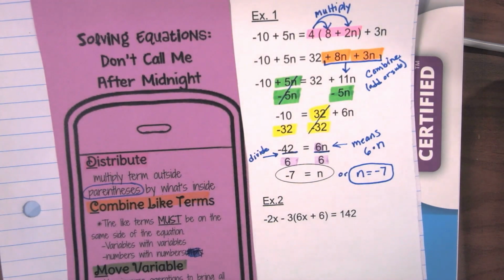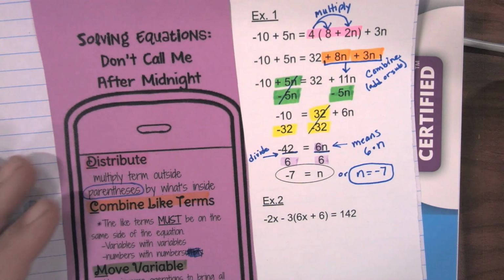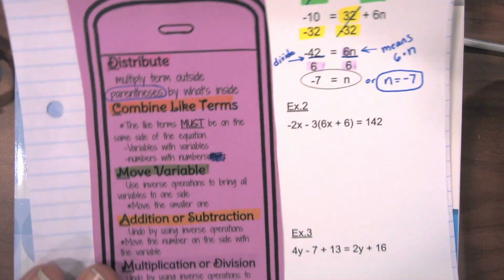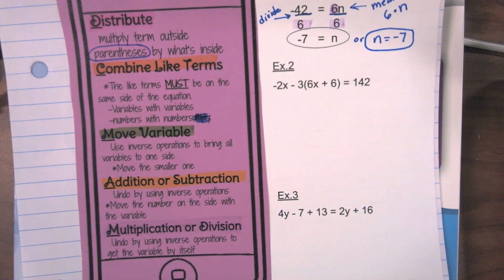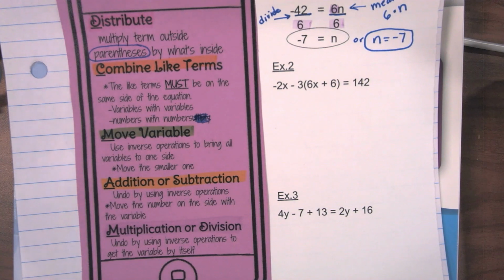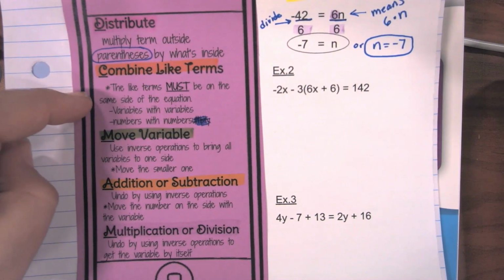So when I'm going through and doing this acronym, distribute, combine, move, addition, multiplication, some problems are going to have all 5 steps, just like we experienced in example 1. But some problems are not going to have all 5 steps, and we're going to need to just skip over the ones that we don't have. So we're going to start with distribute every time and look for it. If it's not there, we're not going to do it. If it is there, we are going to do it. Then we go to the next one. If the next one's not there, we skip it and go to the next one. So you go step by step, starting with distribute every time, and then going to combine like terms.